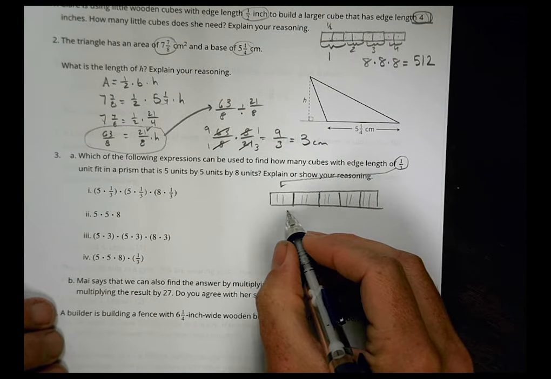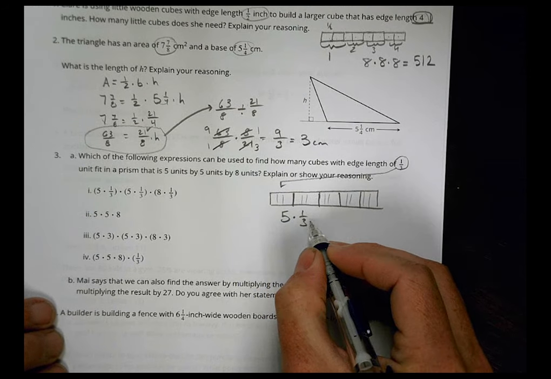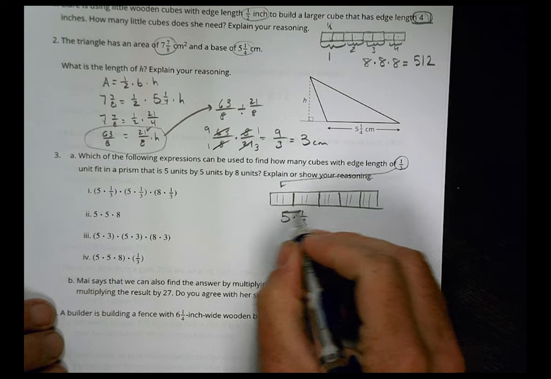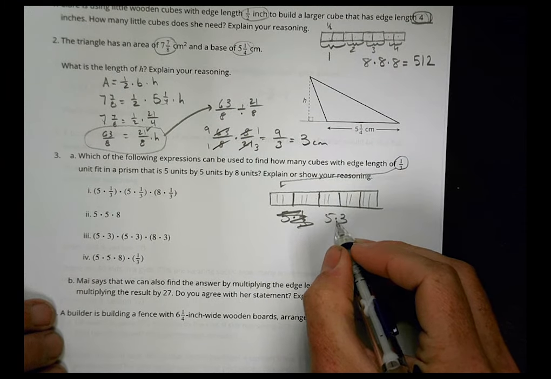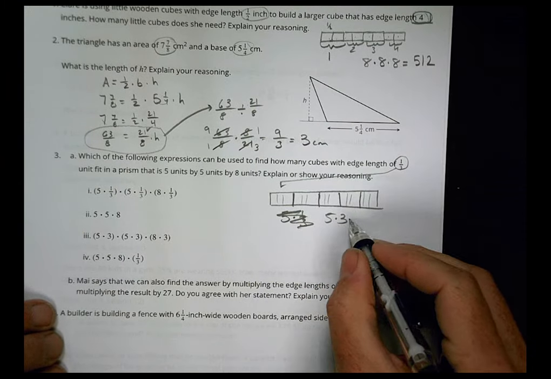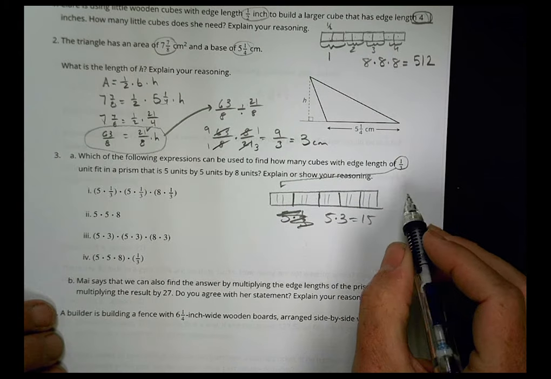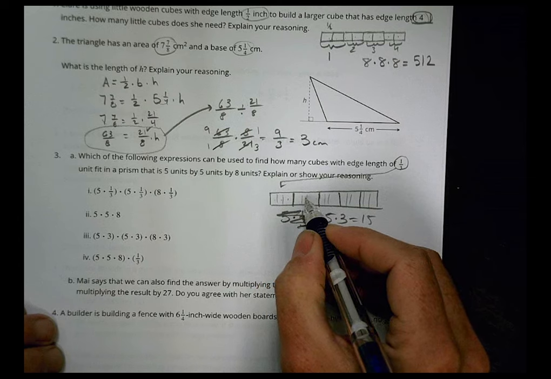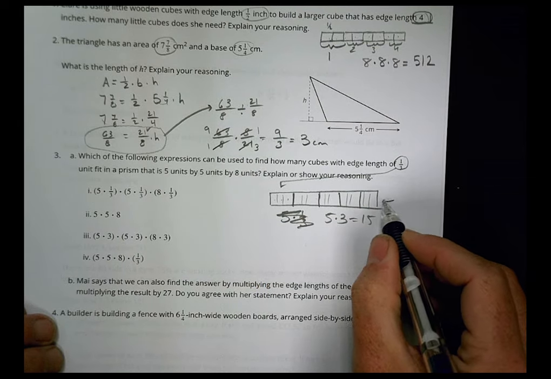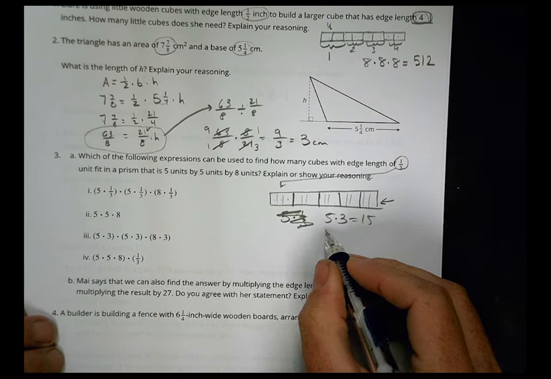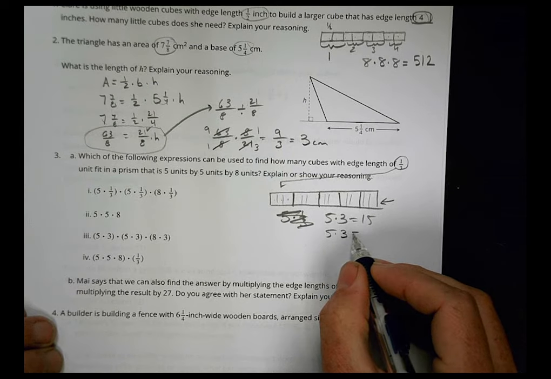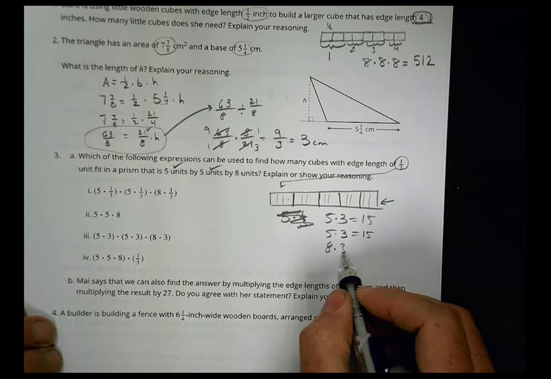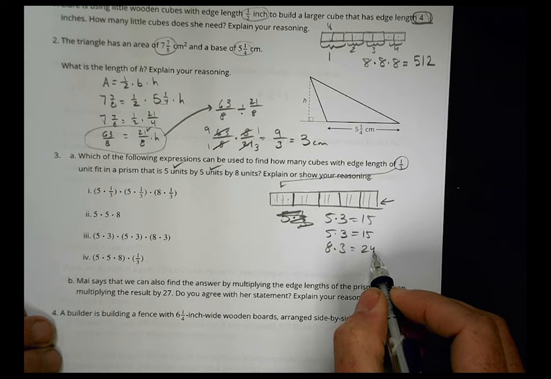So multiplying 5 times 3 is going to tell me how many I'm going to end up with, which in this case is 15. Sorry, I looked over here and saw the third. Because I have 3 here, I'm going to do this 5 times, which means that in this one I need 15. I'm going to have 15 in my one unit, another unit, and my final unit will also need 8 times that, which is going to be that many.